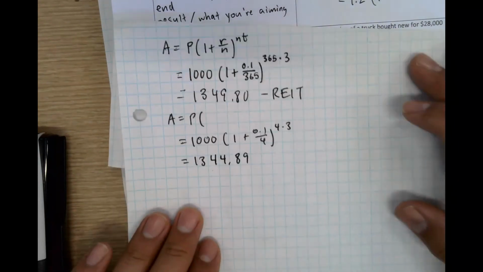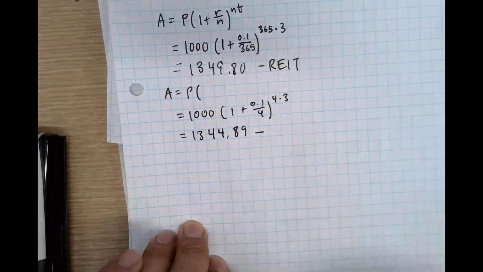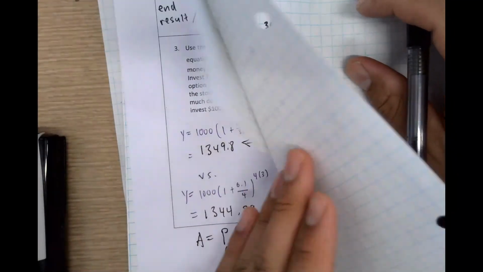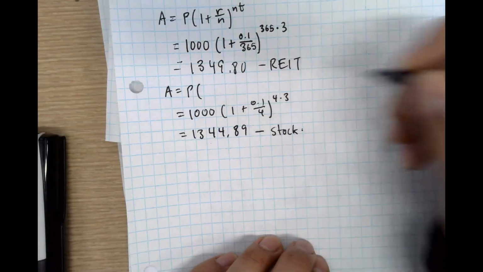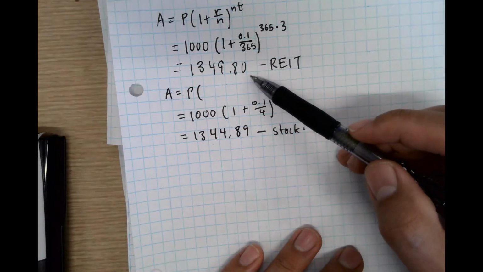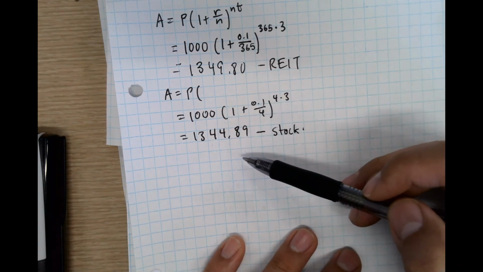So what you can see here is that if I compound every single day, this is the stock, the one that compounds every single day is actually earning more money than the one that only compounded 4 times that year.